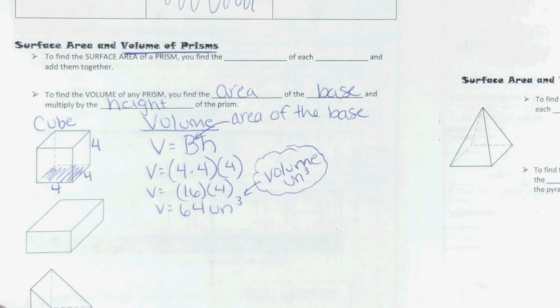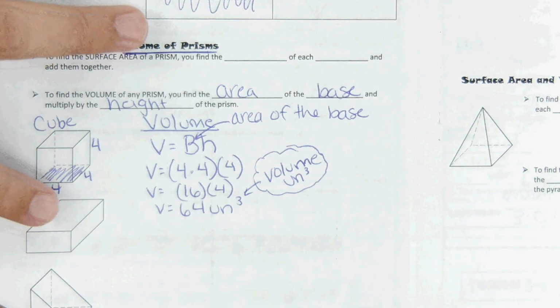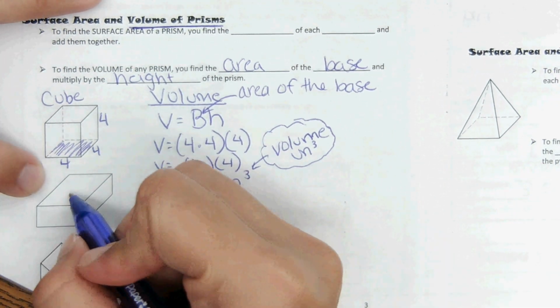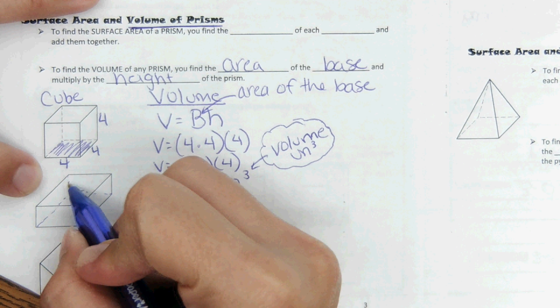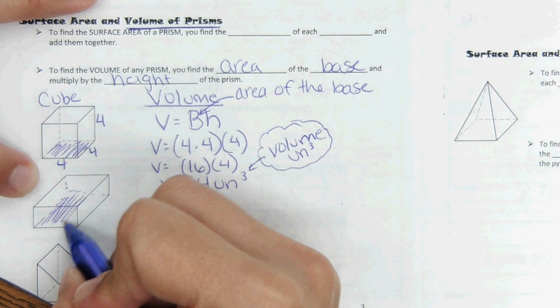Or if you wanted to hack it even further, instead of counting all the ones on the bottom, you could count the width and the length, how many candies are along the width and the length, multiply those two numbers to find out how many are on the base, and then count the layers and multiply those and get the volume, or how many candies are in here. So that is exactly what we're doing with volume. When we find the volume of this, we're essentially finding how many candies are on the base of this rectangular prism.